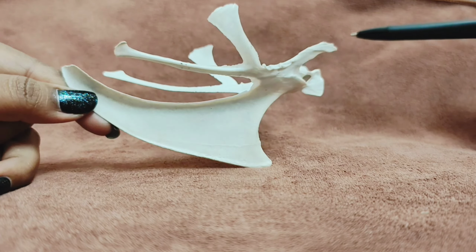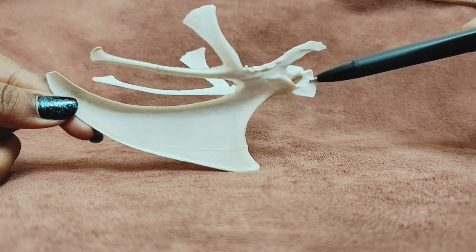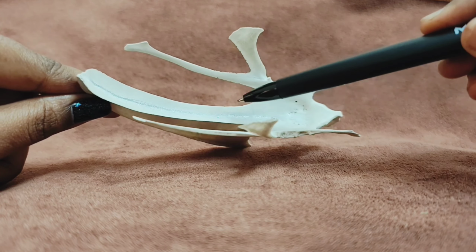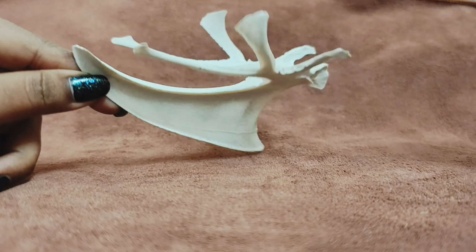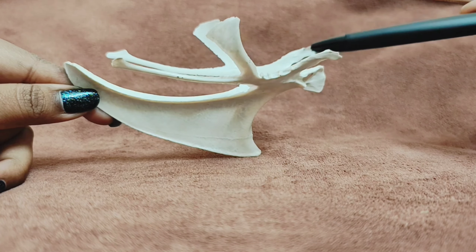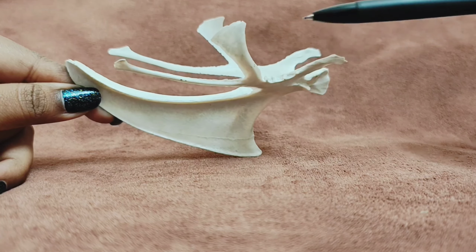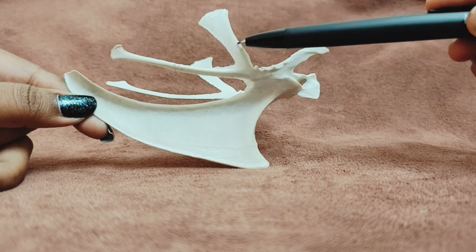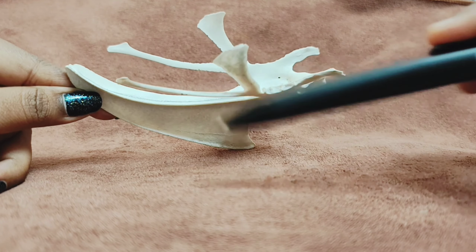So to brief about the sternum of fowl, this is rostrum or pre-sternum, body or mesosternum. This is metasternum. This is called as keel or sternal crest. 2 lateral processes, that is anterolateral process and posterolateral process. In the posterolateral process, this is the lateral division and this is medial division.